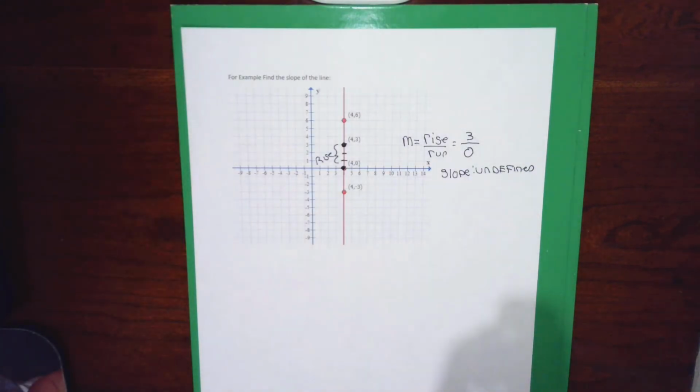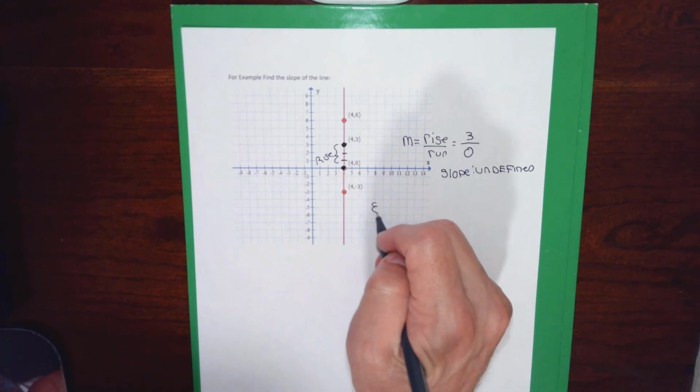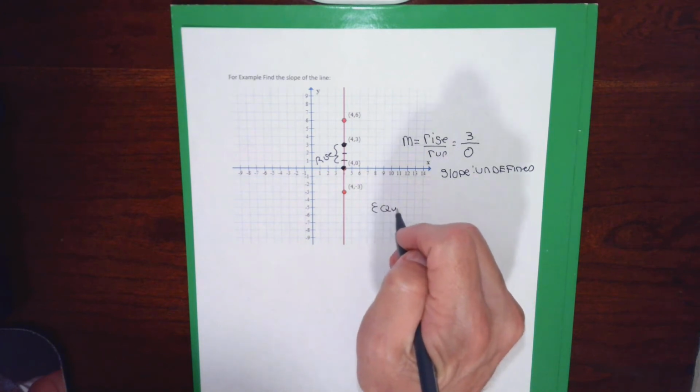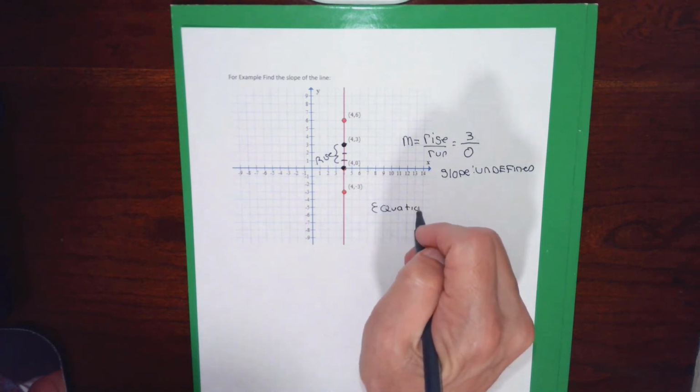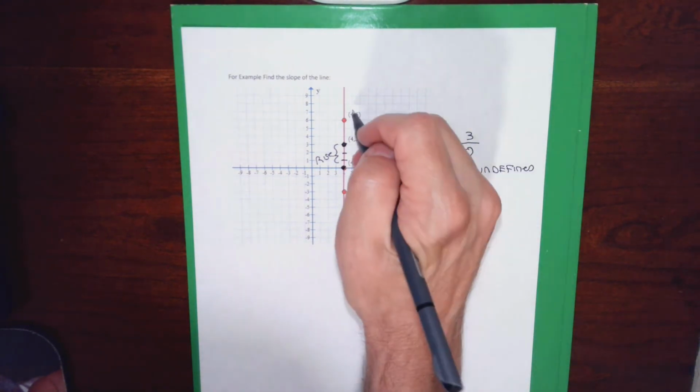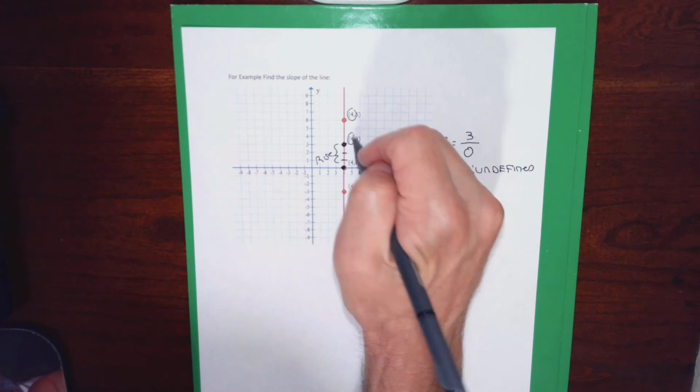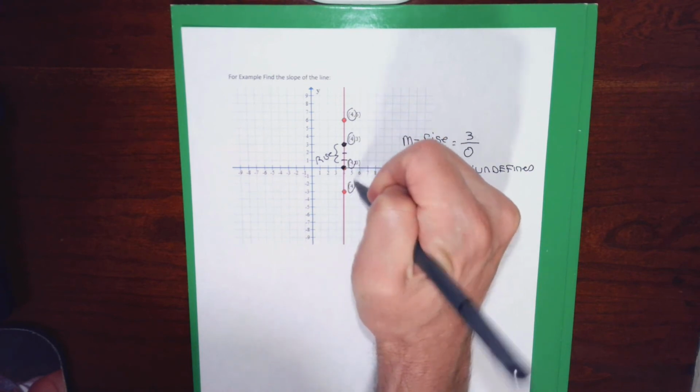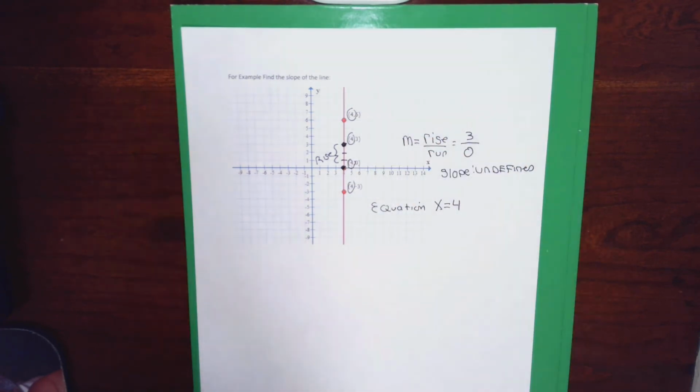So this line that I just drew, I only was asked to find the slope, but I can tell you what the equation of this line is. The equation of all vertical lines can be written as x equal to some number, and the number that makes sense for this vertical line would be x equal to 4.